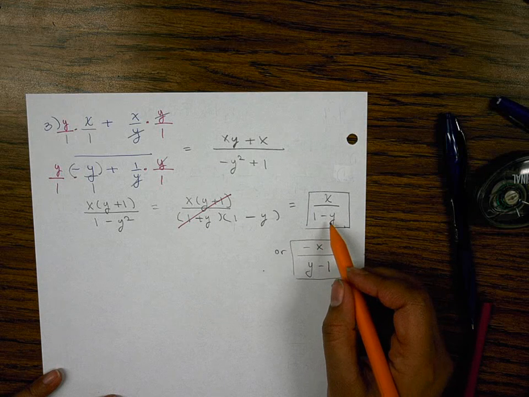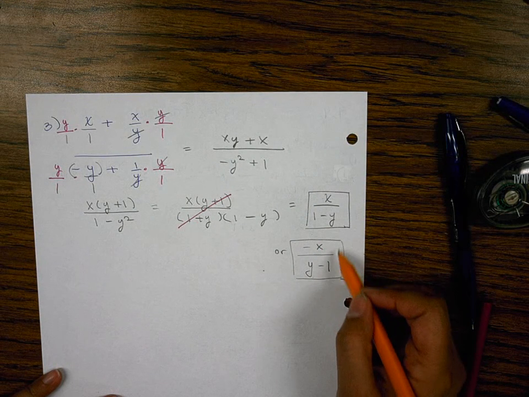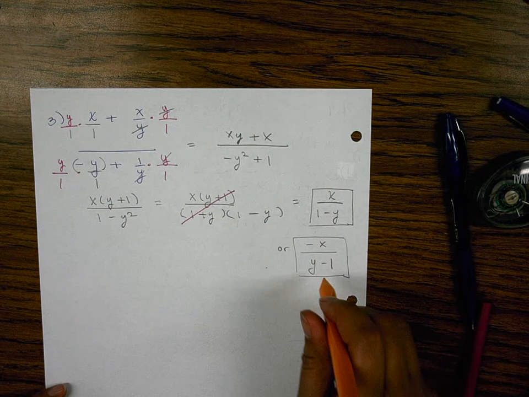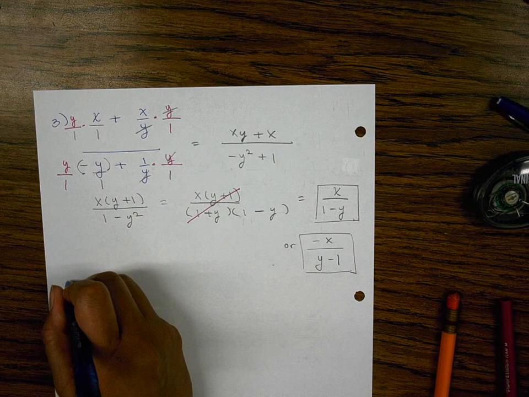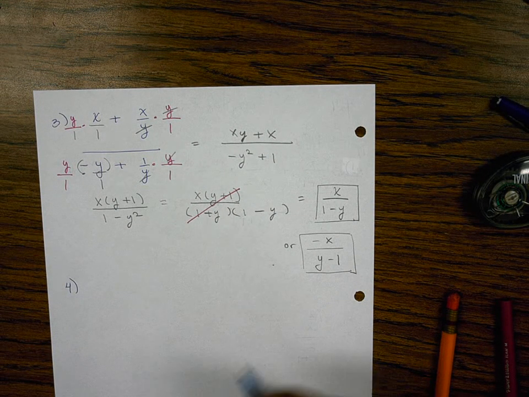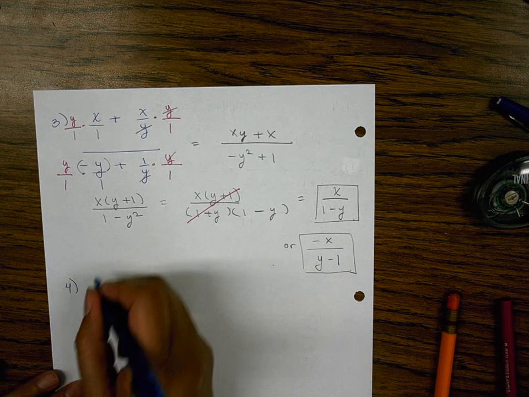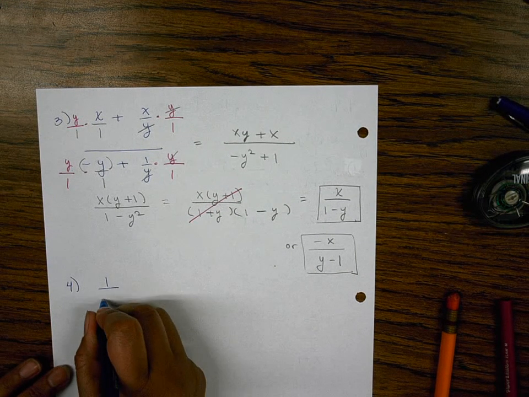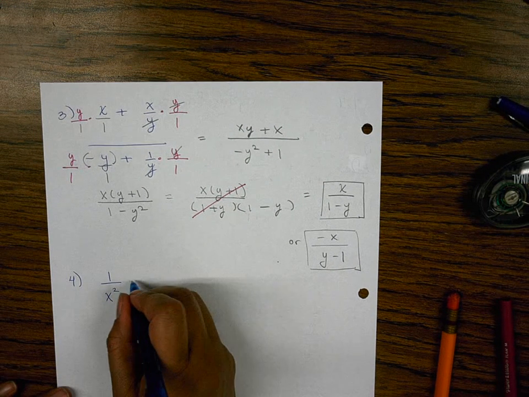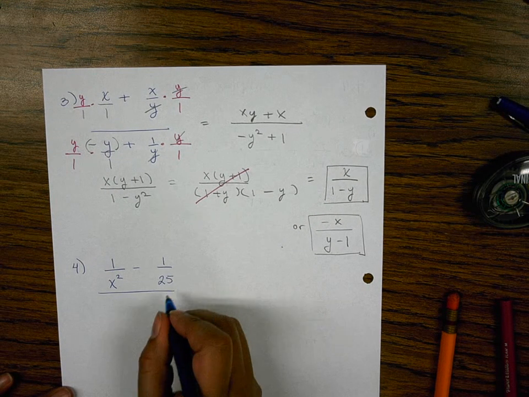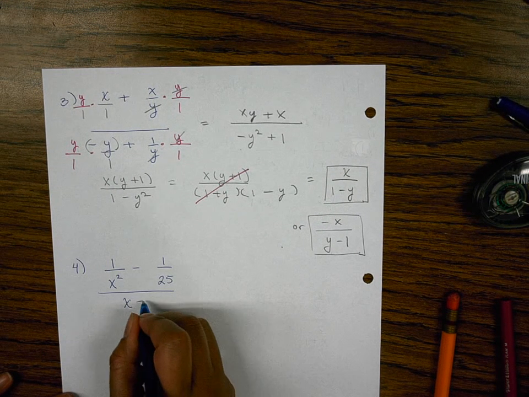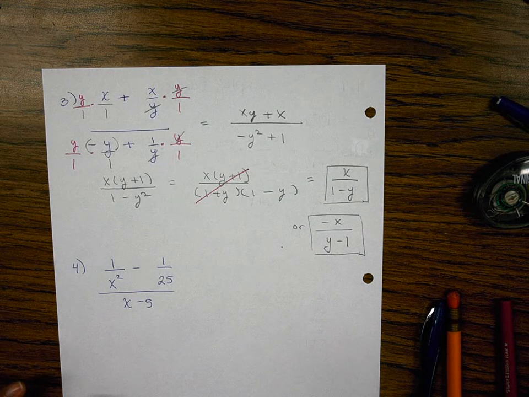They're opposites. So if I pull the opposite out, or pull the negative out and put it at the top, they are the same. So you don't have to write it this way. You just have to know, if you're taking a test and that happens, you don't freak out and think, oh, I've done something wrong. They are the same thing. All right, next one. 1 over x squared minus 1 over 25, all over x minus 5.